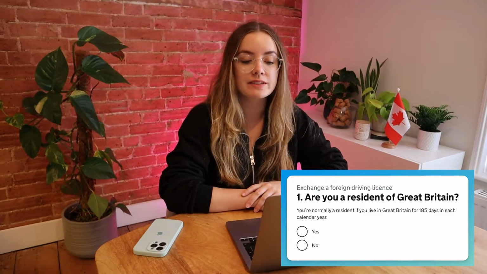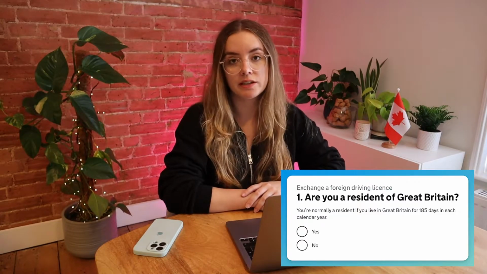Question 1. You are normally a resident if you live in Great Britain for 185 days in each calendar year. Now, if you are in the UK on a visa, such as the Youth Mobility Scheme visa, you can answer yes. You are not a British citizen, that is a separate thing, but you are a resident.